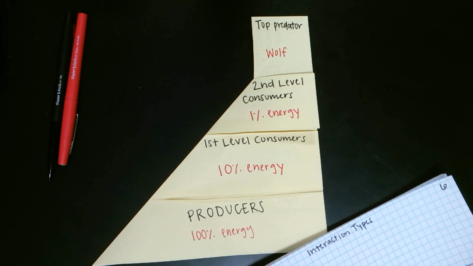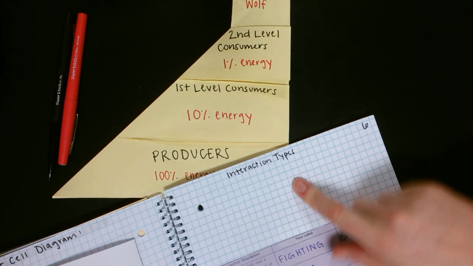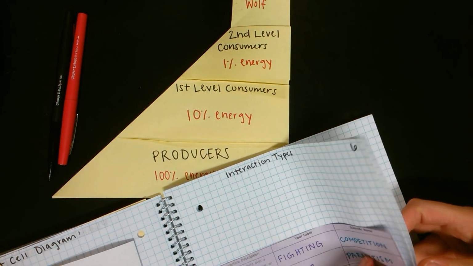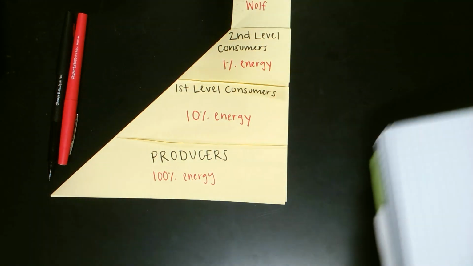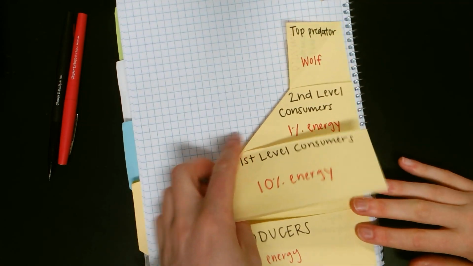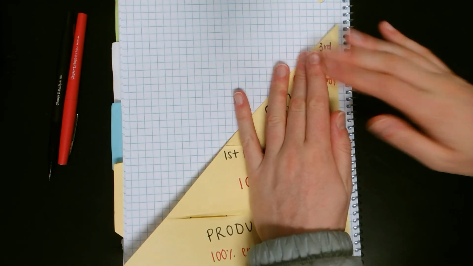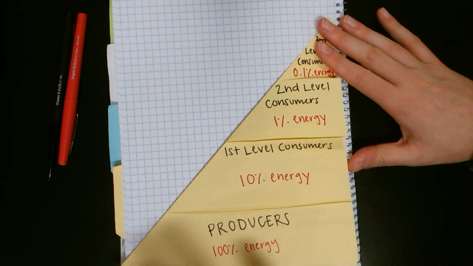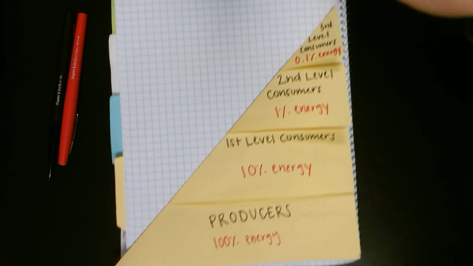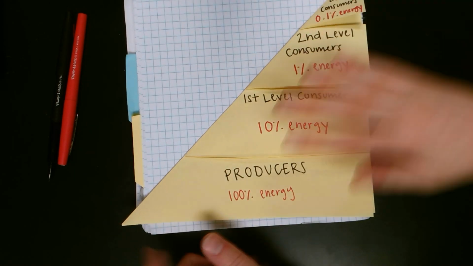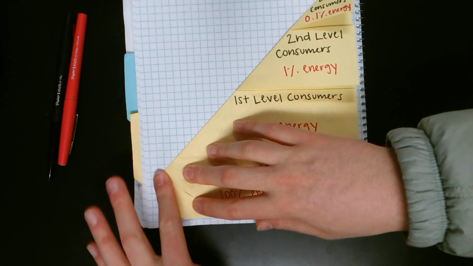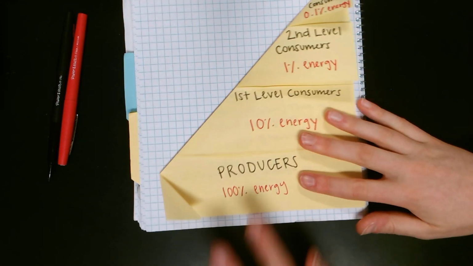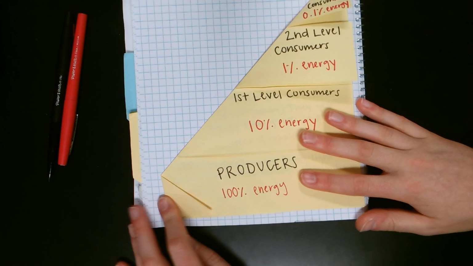What I'd like for you to do next is open up your comp book onto the page after interaction type. So you should be on page 7. And you can go ahead and get this glued on here. You want to glue it on the bottom corner so that it looks like this. You'll notice that yours will likely be a little bit too long for your comp book, so you can just take this piece and fold it in like that, and then glue from there, and then it just flips out that way.